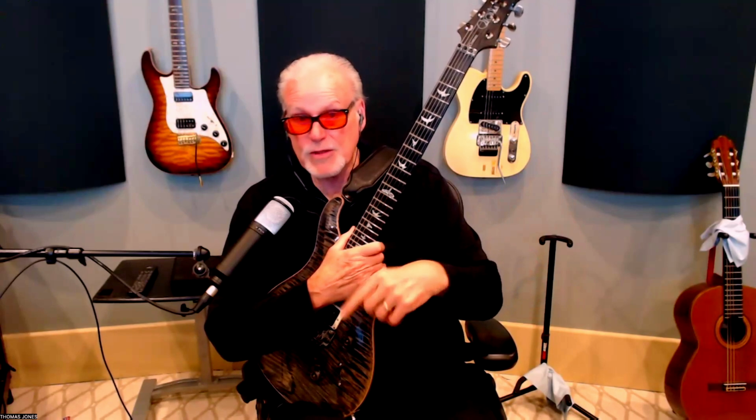So the thing about intervals, once you learn it, the reason why I'm showing you the Lydian mode and the chord tones and how they equate to intervals and vice versa is because it's two methods of thinking. So you're really learning two methods. One isn't better than the other. They just cover different areas.